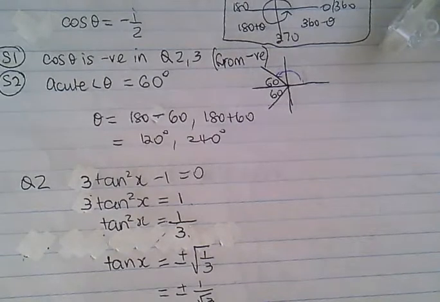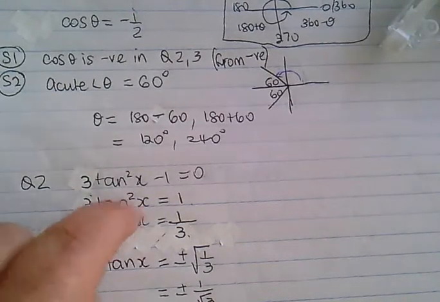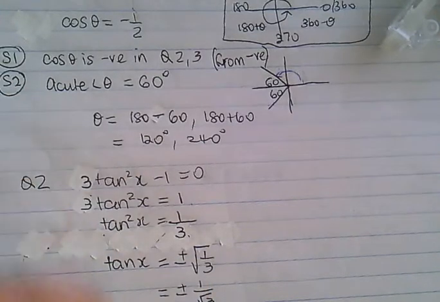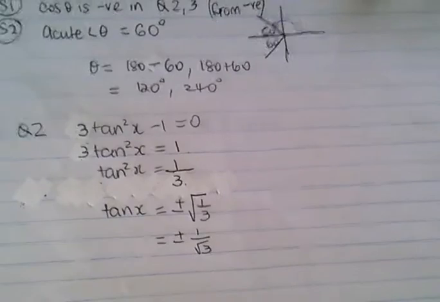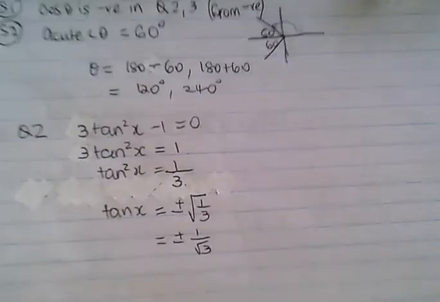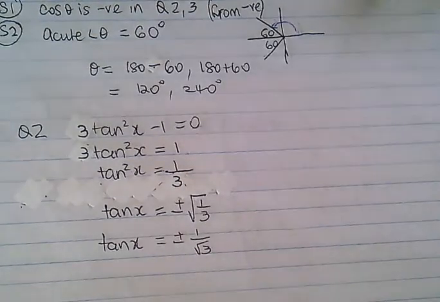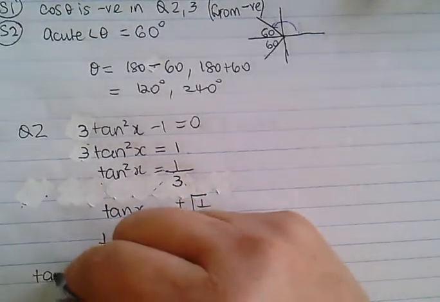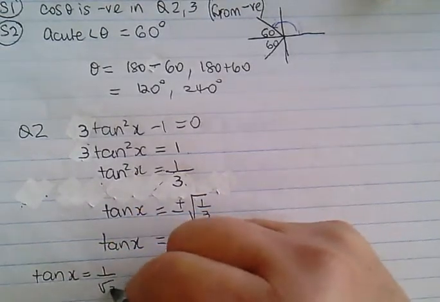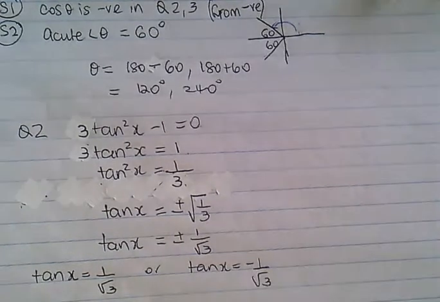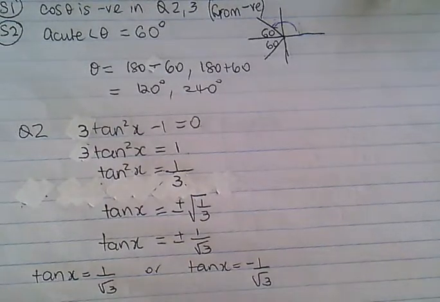Do you remember when you find the square root? If something squared is a number, you take plus or minus to the other side. Now, what does this tell me about my quadrants? So tan of x is plus or minus 1 on √3. Well, haven't I got 2 options here? Tan of x is 1 on √3, or tan of x is -1 on √3. I'll solve them separately for you, but what we really should be doing is doing them all in one go. What quadrants is this?